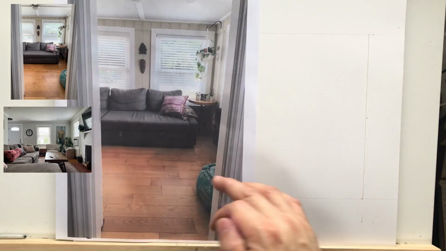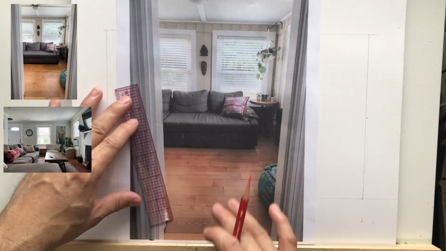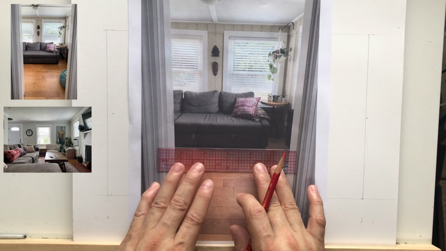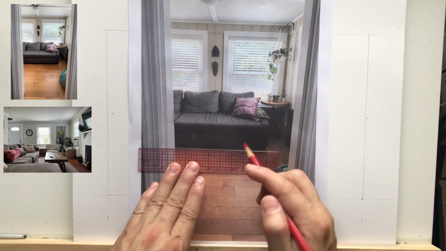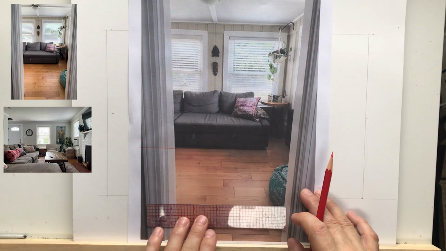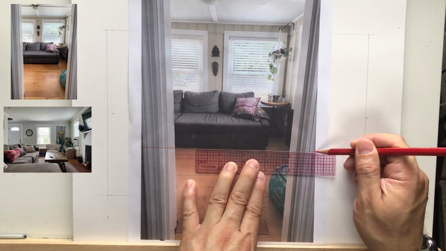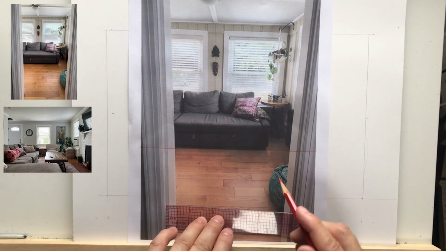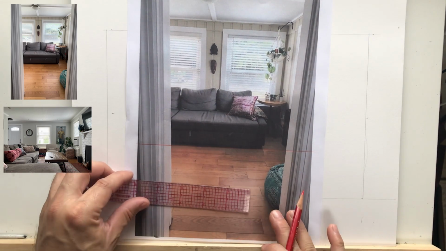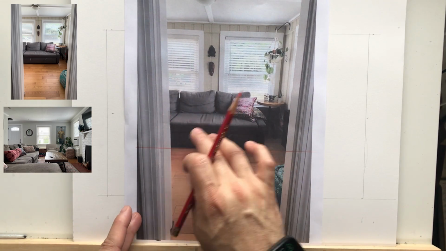So let's start with this one, and the first thing I like to do is make sure that I do have a 1 point situation. So what needs to happen is all of the horizontal lines, so all of these lines, if you notice the bottom of that couch is parallel with the top and bottom of the image space, right? So this line that goes across is parallel to the top and the bottom of this image space. So that establishes that as being at least one of the criteria.